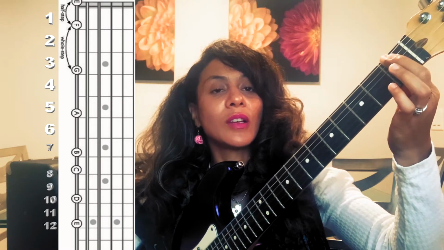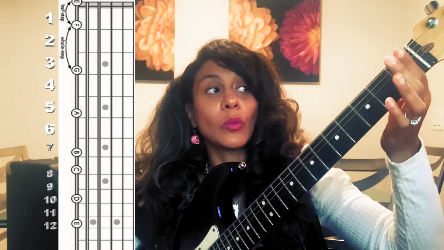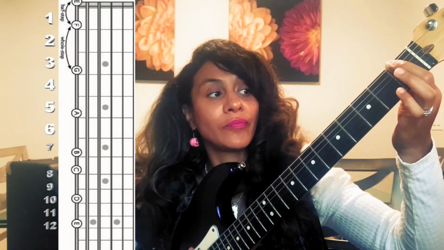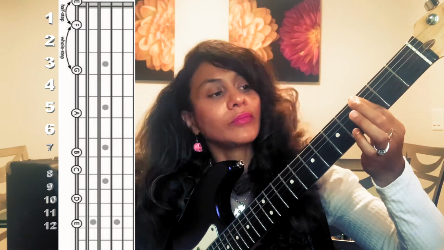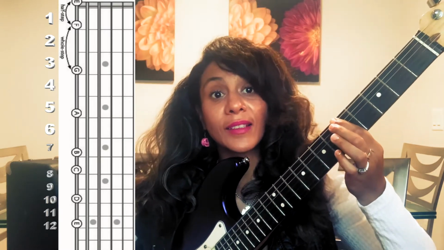So we have open E. On the 1st fret, we have an F. We're going to skip the sharps and the flats because we're only doing the prime notes on the first string. So we're going to go straight to G. So we got open E, F, and G. Okay, we got E, that's open E. We got 1, which is the first fret, which is F. So F1 and G3.